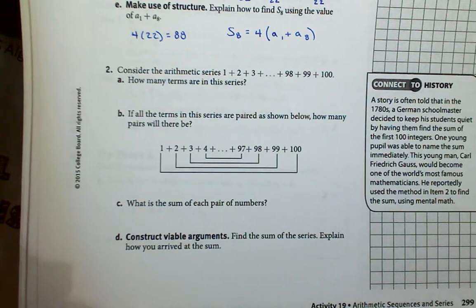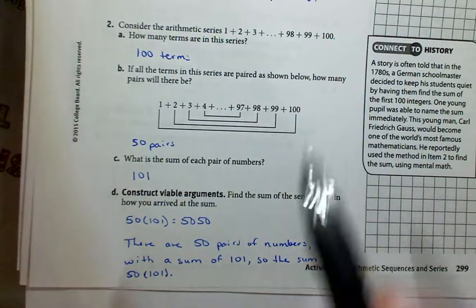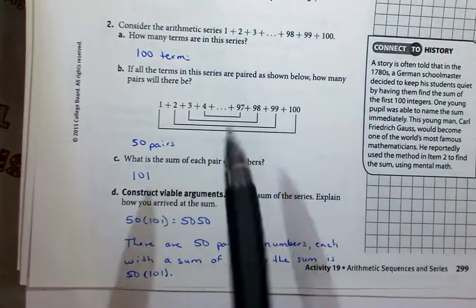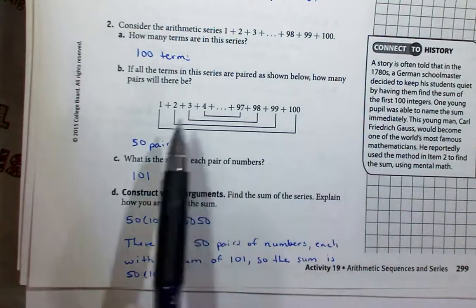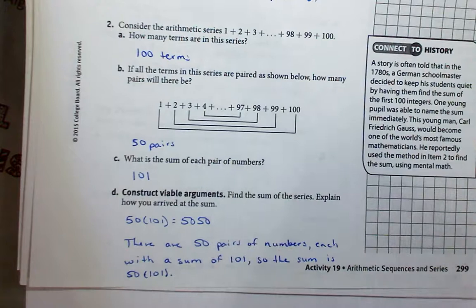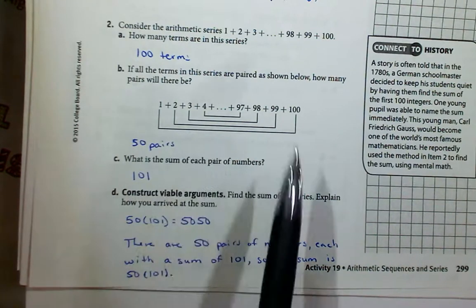All right, we're about to discuss number 2, so if you're not ready, pause the video. On number 2, you should have seen that there were 100 terms because it's increasing by 1 each time. And on B, we should have seen that there would be 50 pairs, because you'd pair 1 with 100, 2 with 99, and so on, basically cutting your amount of items in half. Pairs means you're dividing by 2. And the sum of each of those pairs is going to be 101.